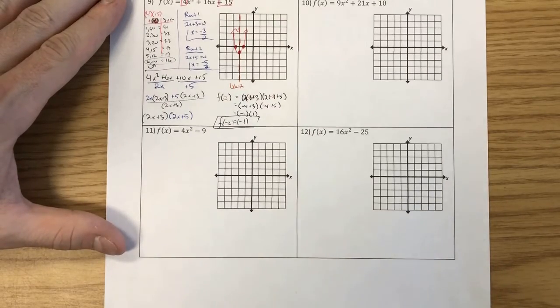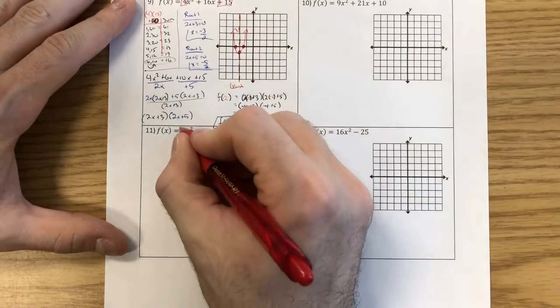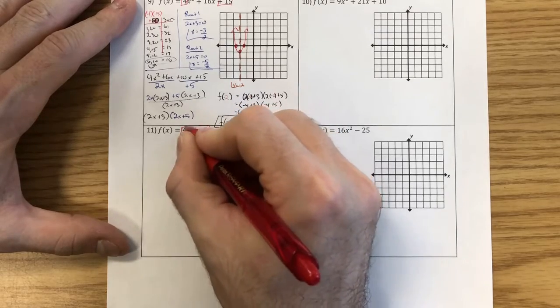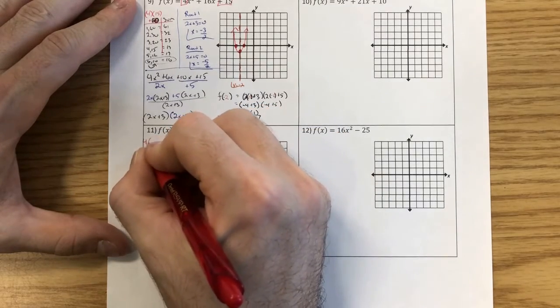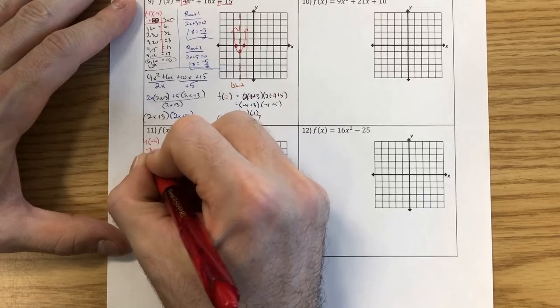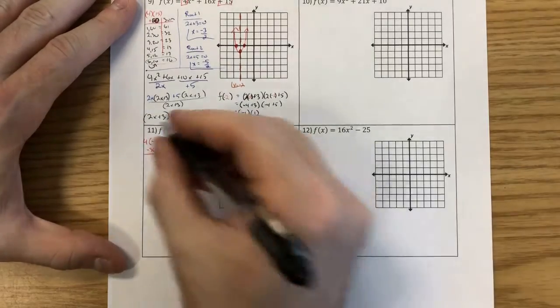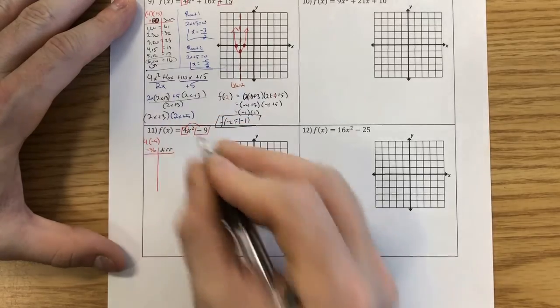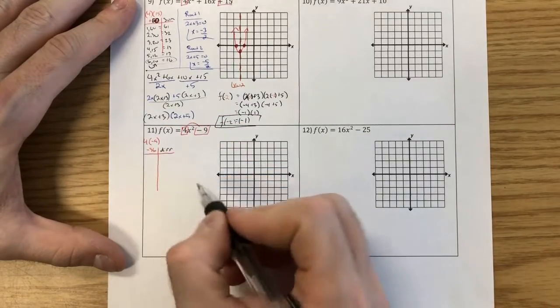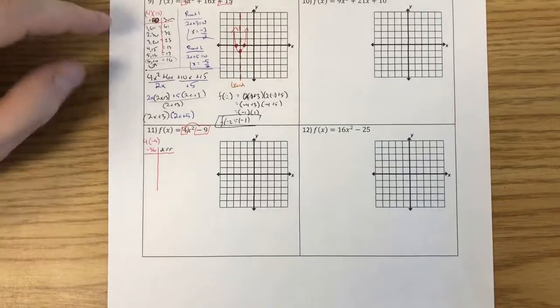And then the last one, this is another one of those where I'm missing that middle term. So I'm going to be looking for factors of 4 times negative 9, which is negative 36, which in this case makes a difference because of that negative sign. It means I'm going to be subtracting the two numbers instead of adding them like we did up here.